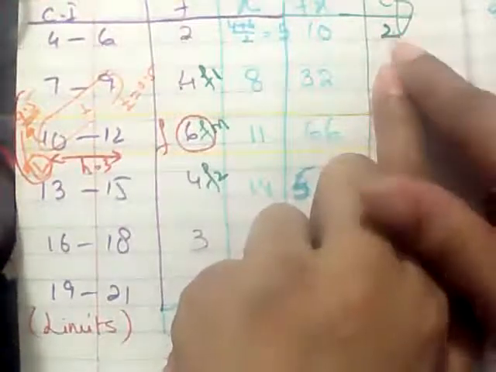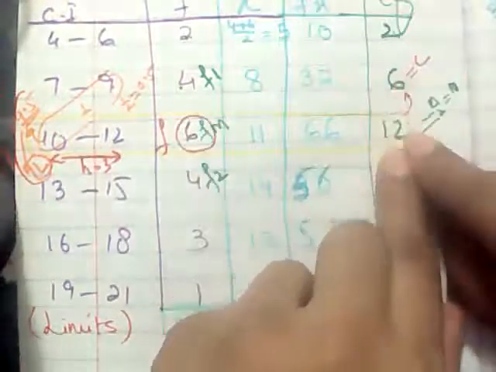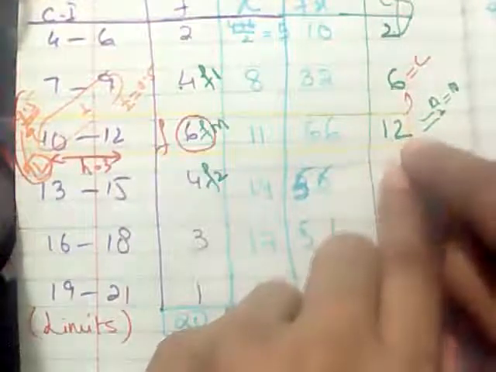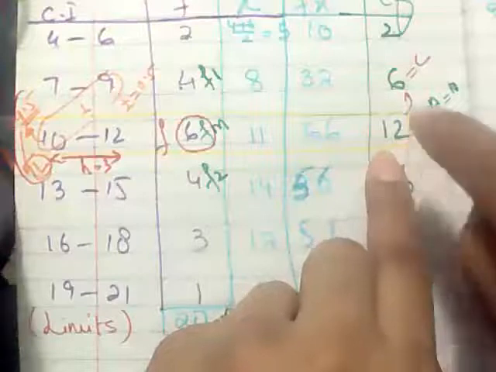Is 10 lying here? No. 2 means first and second value. Let's move down. 6. Is 10 lying here? No. Till here, it's the sixth value. Is 10 lying here? Yes. After 6 come the 7th, 8th, 9th, 10th, 11th, 12th.